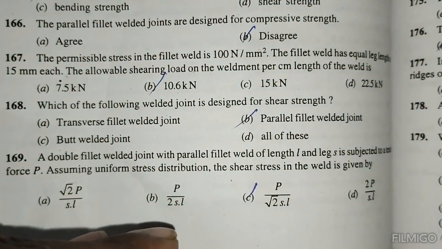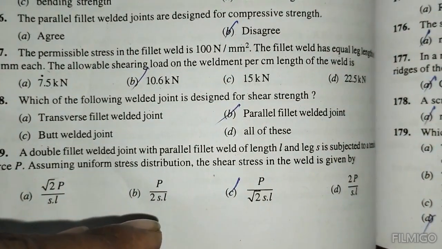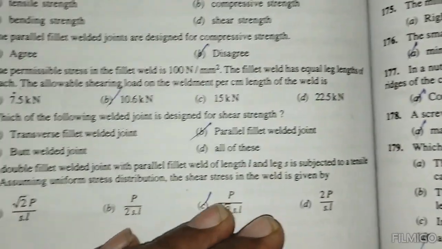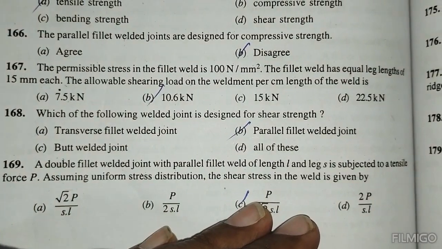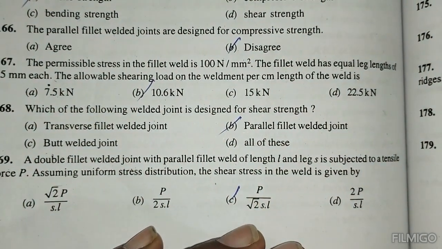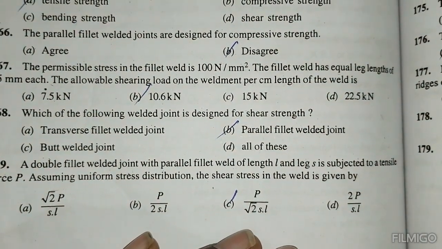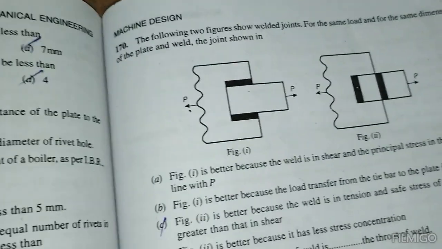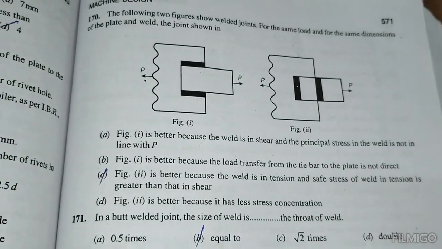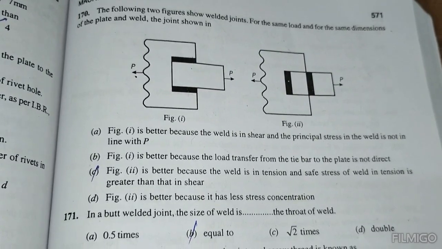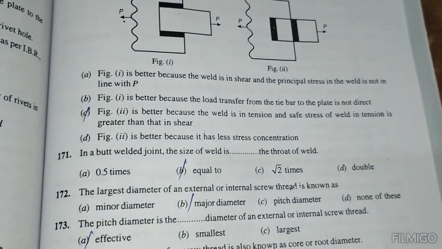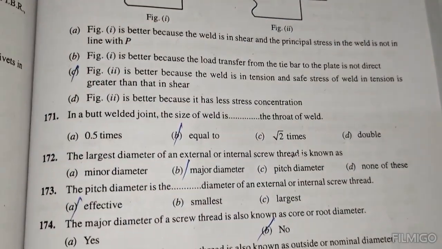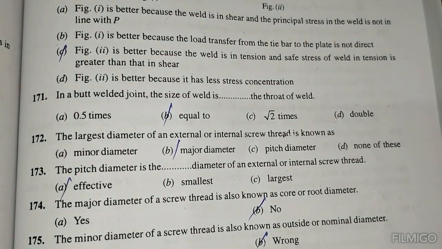A double parallel fillet welded joint of length L is subjected to tensile force P. Assuming uniform stress distribution, the shear stress in the weld is given by P divided by root 2 SL. It is better because the weld tension is greater than that of shear. In a butt welded joint, the size of the weld is equal to the throat of the weld.